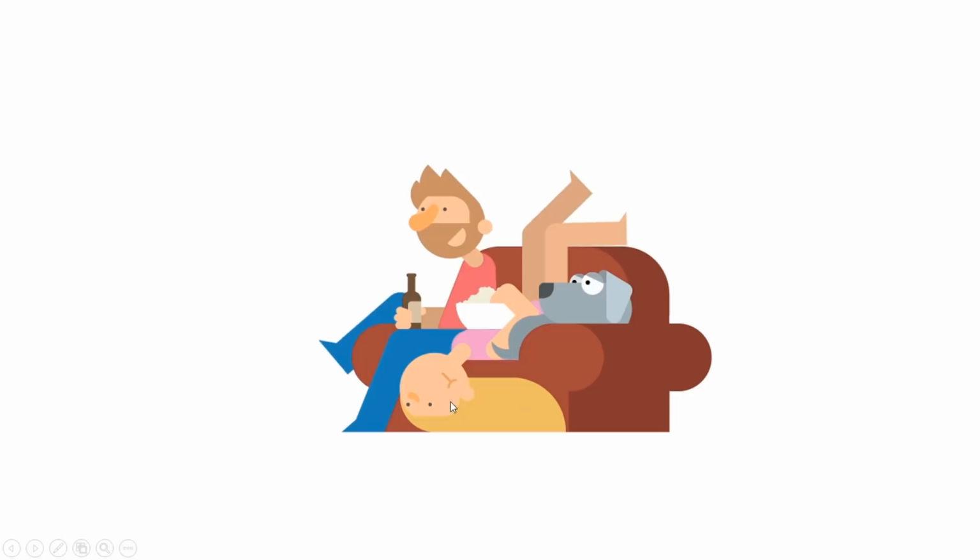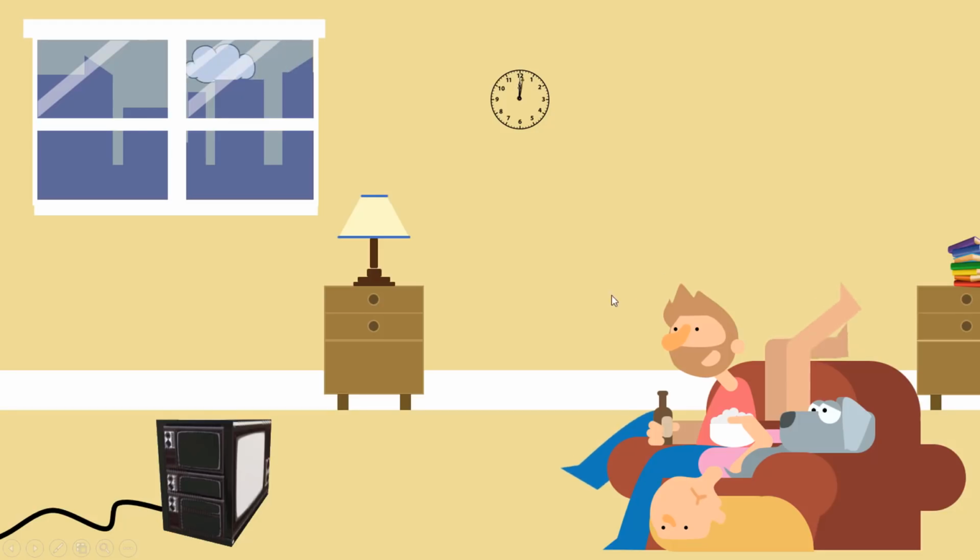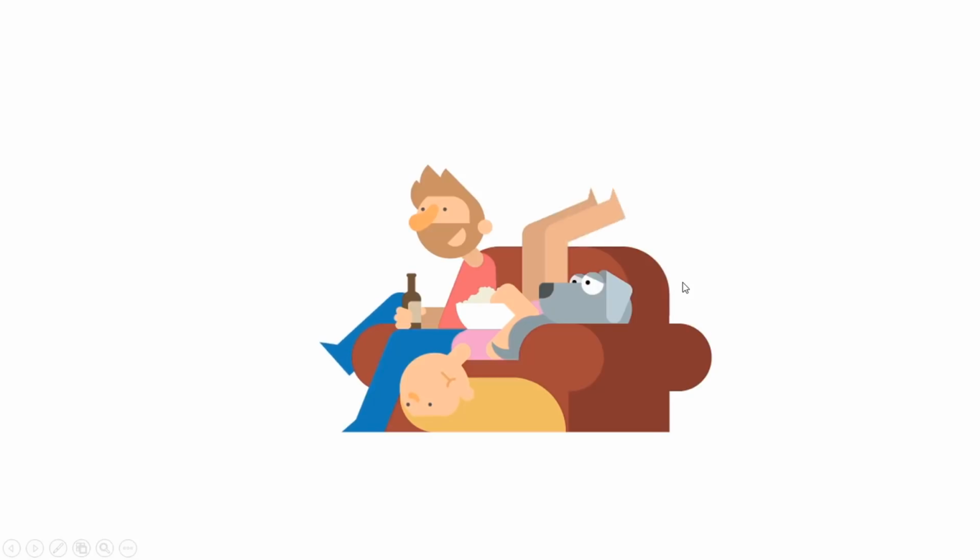So that was the original animation, and I replicated that animation in PowerPoint, and you can see it here. I added a few things to create the entire scene: a TV, a table, a lamp, a clock, another table with books, and a window where a cloud is moving and an airplane is going around.